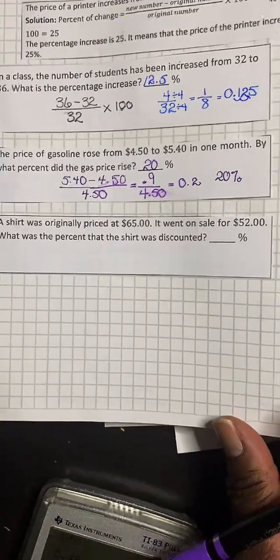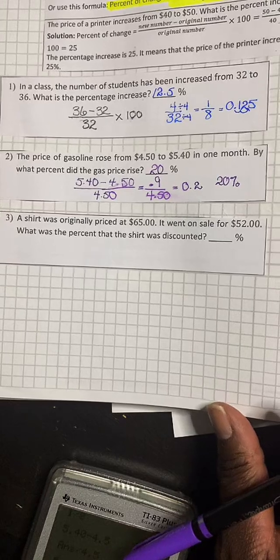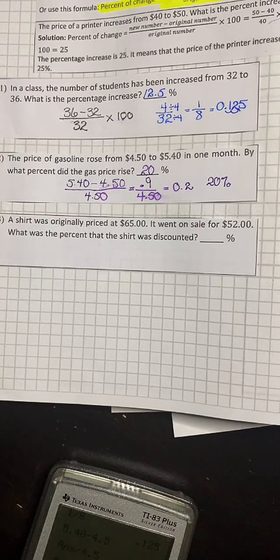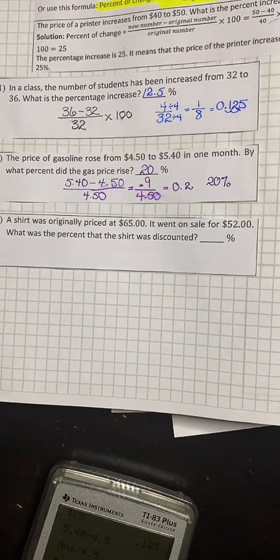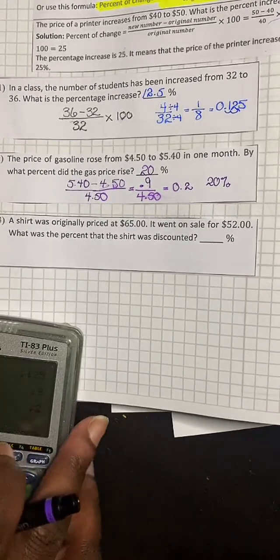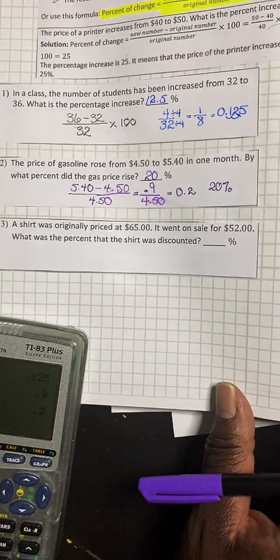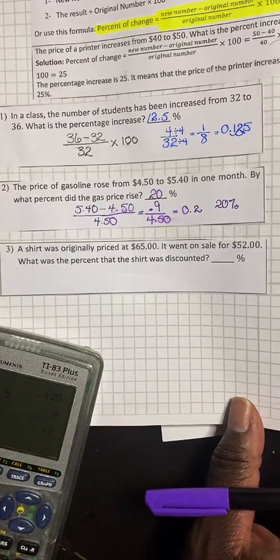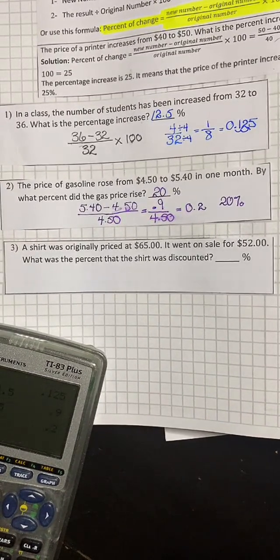All right, I'm going to try to fit everything in. So a shirt was originally priced at $65. It went on sale to $52. What was the percent that the shirt was discounted? Okay, so I'm going to leave you alone. Try to use the previous answers to help you solve.